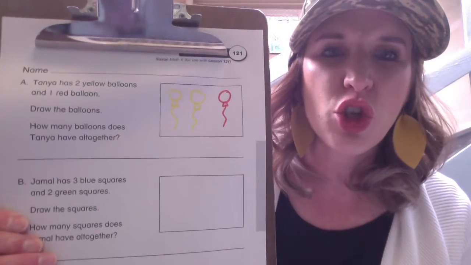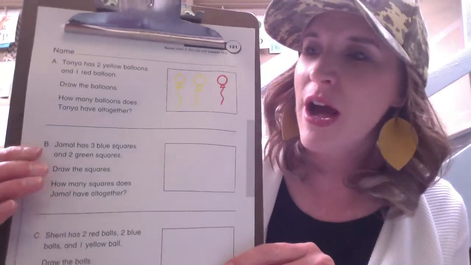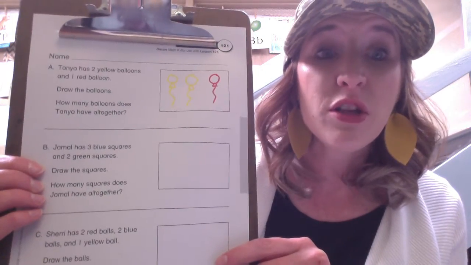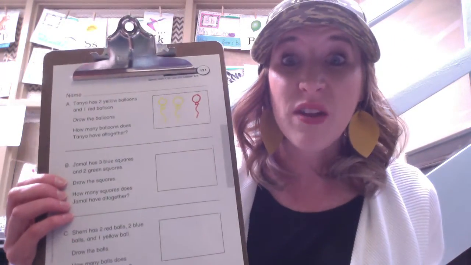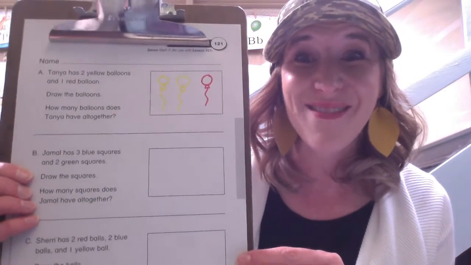So I pulled out my markers here. I'm going to do a red balloon, it said, and it said 2 yellow balloons. I'm drawing what it said because we talked about how we have to show our work, right? We need to show our work in math. So Tanya has 2 yellow balloons and 1 red balloon. Am I good so far? Awesome. Draw the balloons. We got it. How many balloons does Tanya have all together? You might have even done this in your head. How many does she have all together? She has 3, right? Good job.